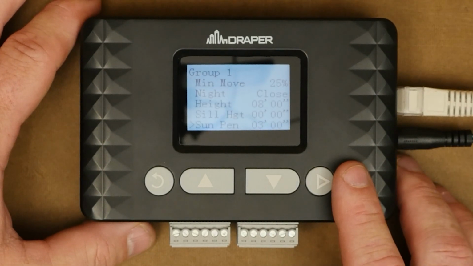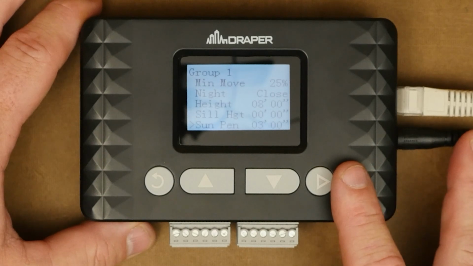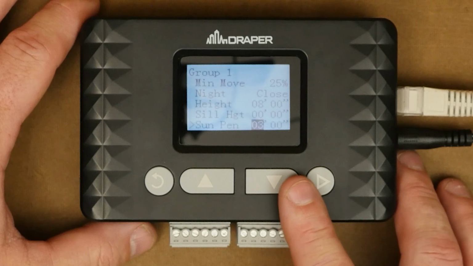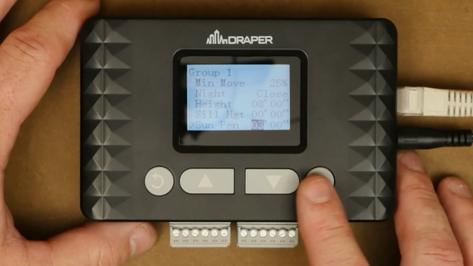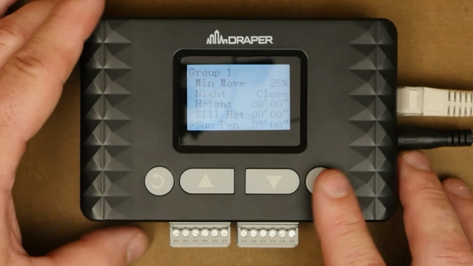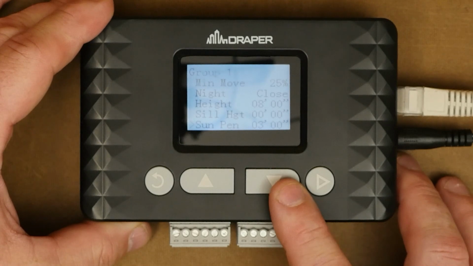Sunlight penetration, by default, this sets to 3 feet. This is totally configurable based on project specifications, customer comfort level. 3 feet is typically where I leave that, but you can configure that by hitting enter and just navigating up or down to change the numerical values. Again, 3 feet is my default that I typically start out with, and I will adjust based on customer feedback.